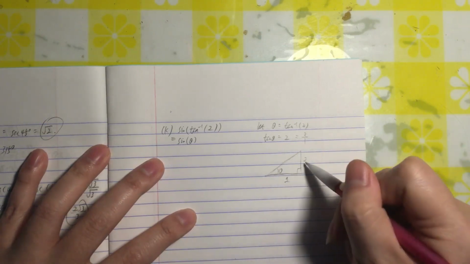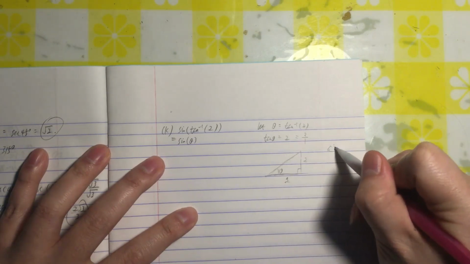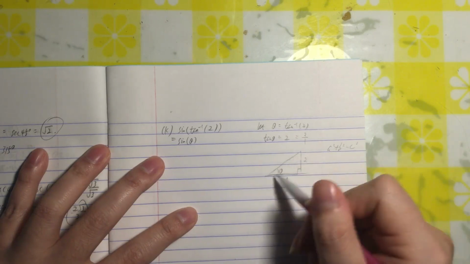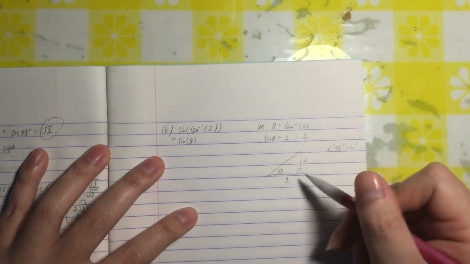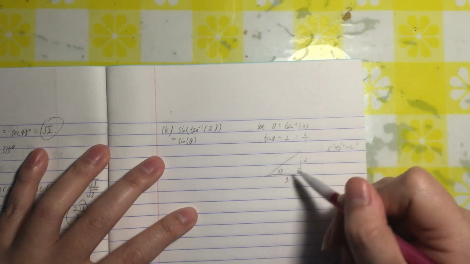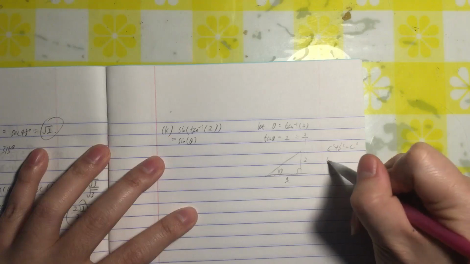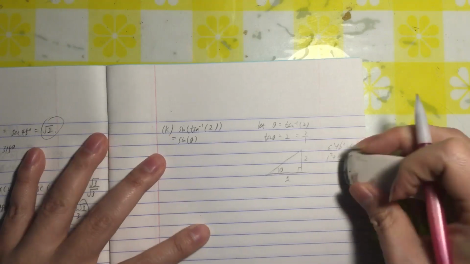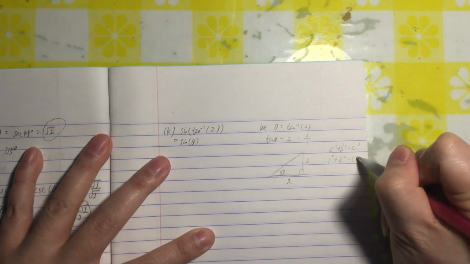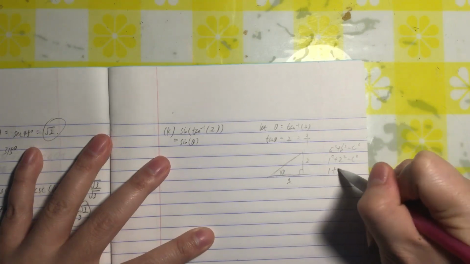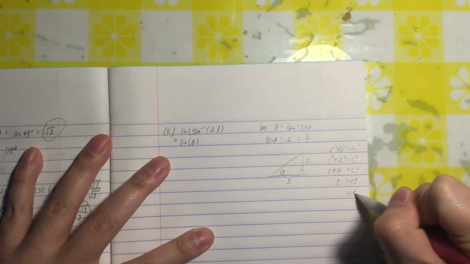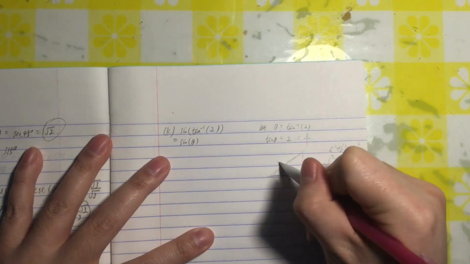Let's call these three sides A, B, and C. We have A squared plus B squared equal to C squared. C is always the hypotenuse. A and B could be either side, but C must always be the hypotenuse. So here, A is 1, B is 2, C is missing. Let's try to find C. I get 1 plus 4 equal to C squared. C squared is 5, which means C is square root of 5. That's the missing side.